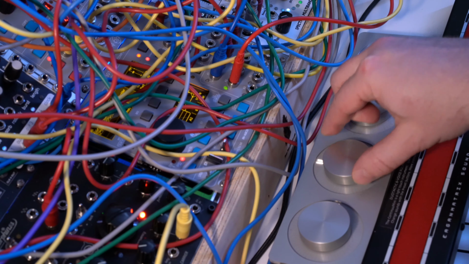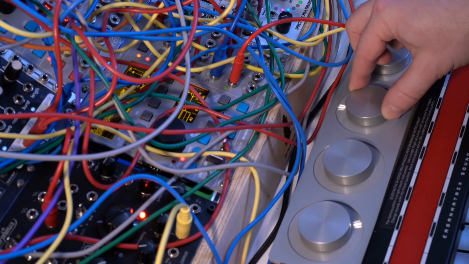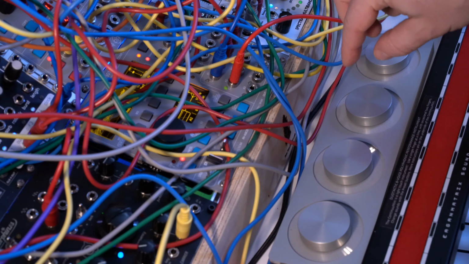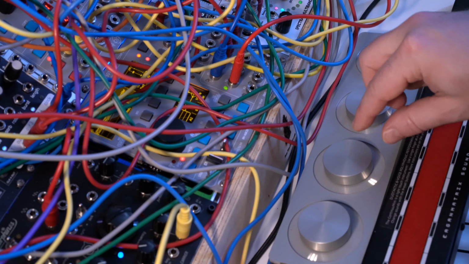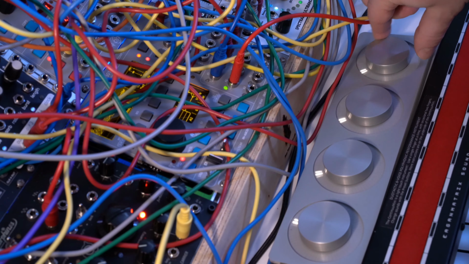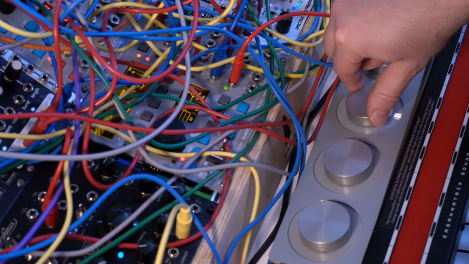outputs. And if I start turning these around, you're going to hear that chord starting to get spread out.